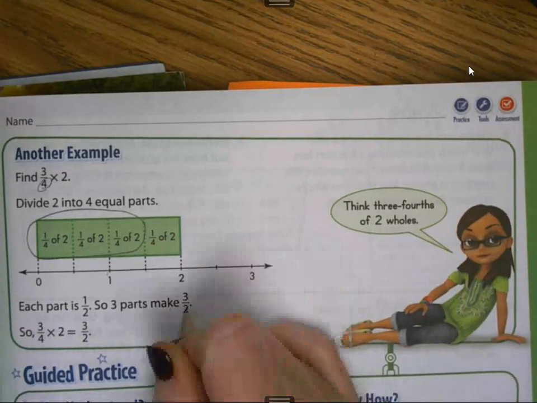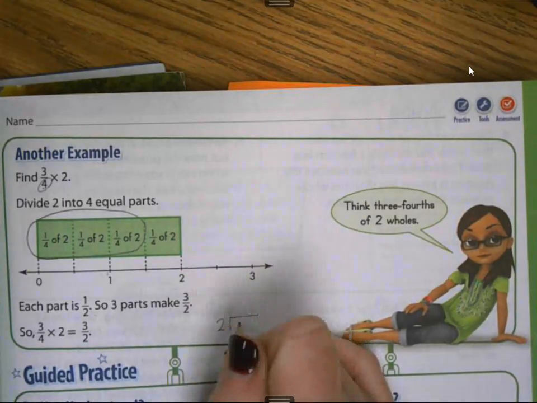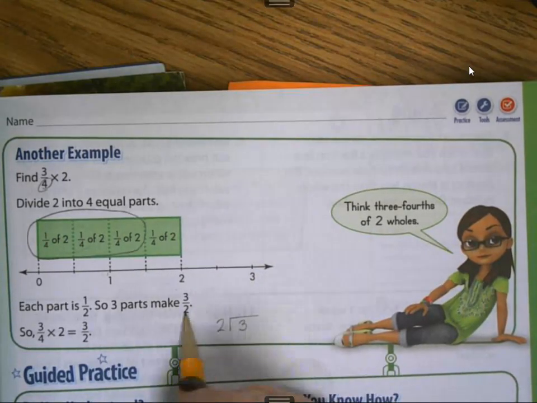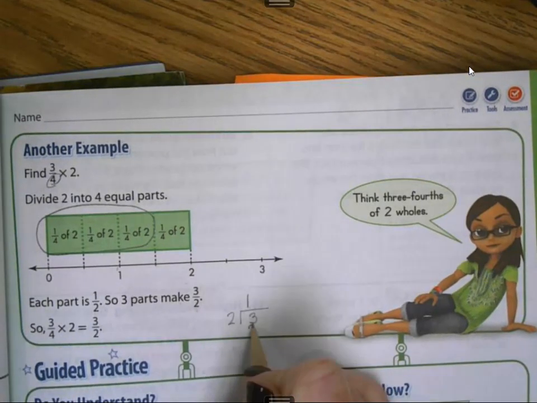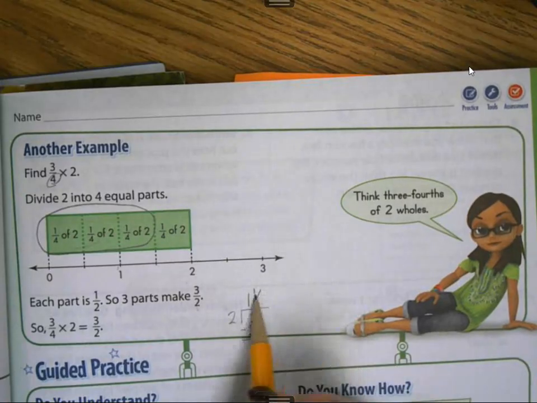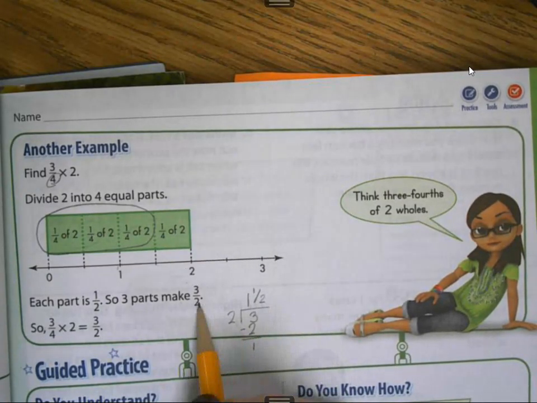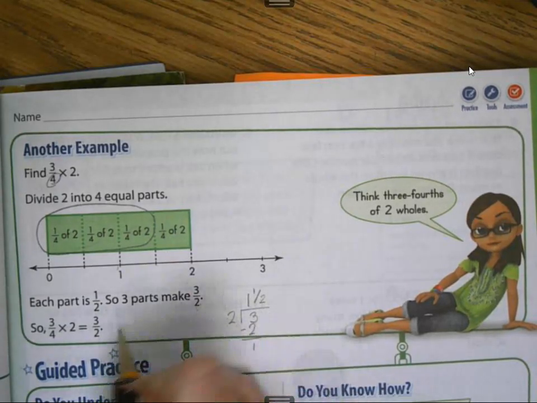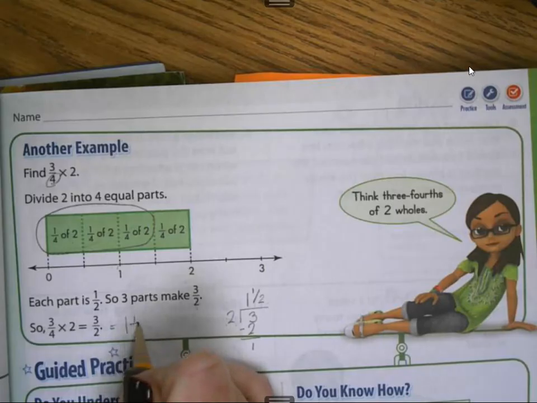So if you go out to the side and you divide, the numerator by the denominator functions as a divisor. 2 goes into 3 one time. When you subtract, you get that remainder of 1. That becomes the numerator, and we're working with halves. Remember, the divisor came as being originally the denominator, so it's going to go back to the denominator. So 3 halves is 1 1/2.